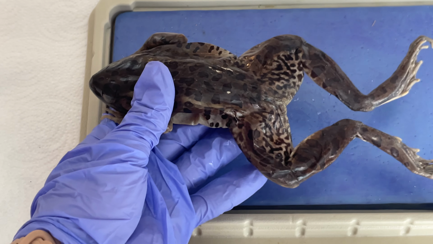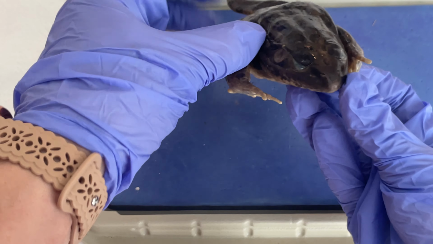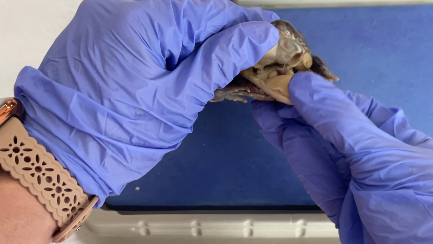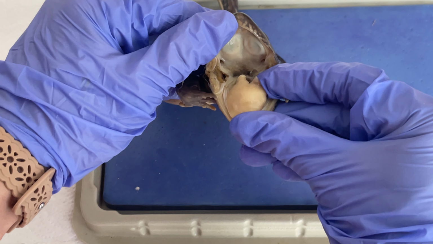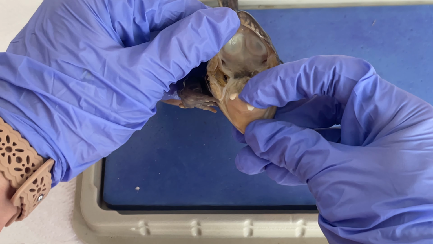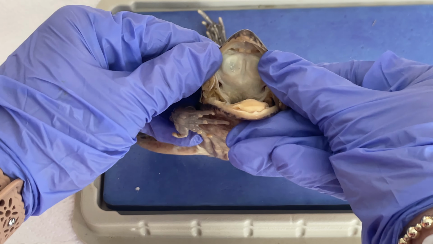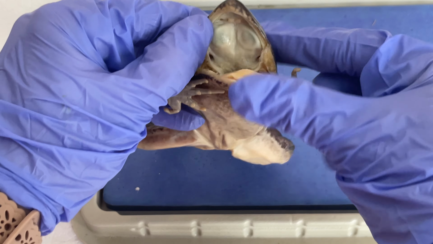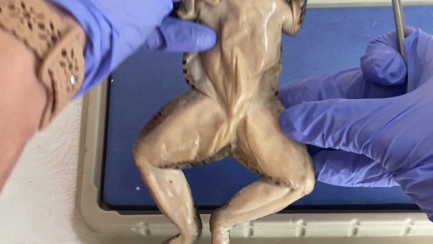When we want to go and look inside of the mouth, what I'd like you to do is use your scissors and cut along the jawline to separate the upper and lower jaw, and do that on both sides. So you can put the scissors right inside the mouth and just make a small incision so that you can pull the lower jaw and see the tongue, which is right here on the bottom, which is forked and can come out towards you.